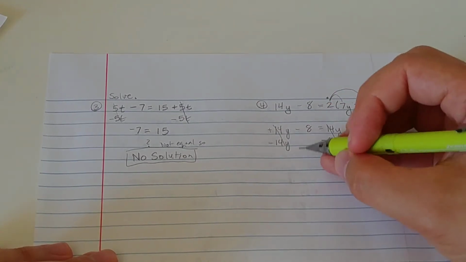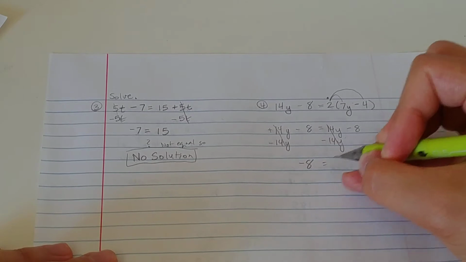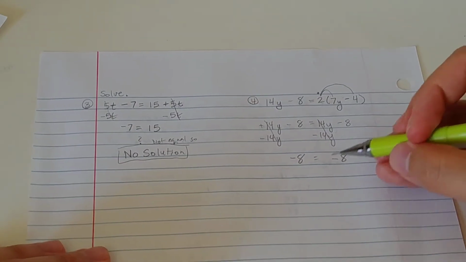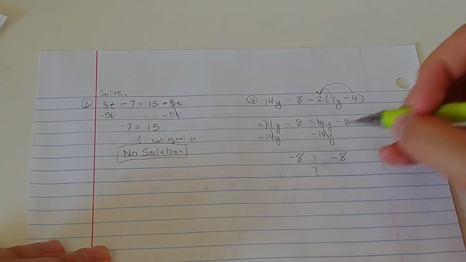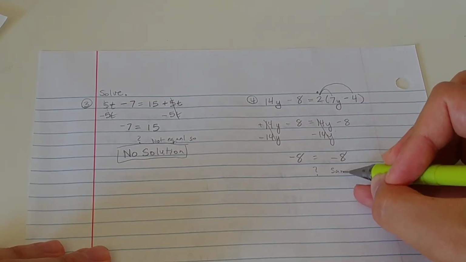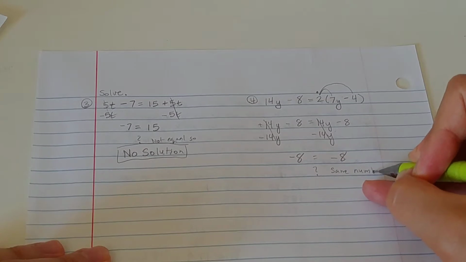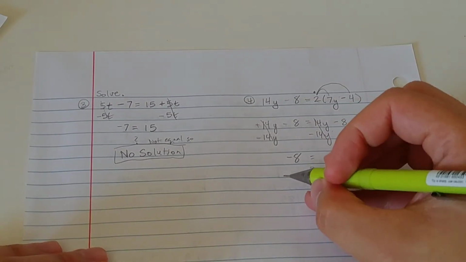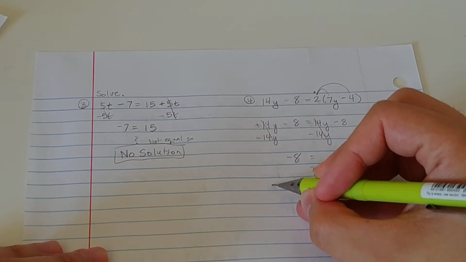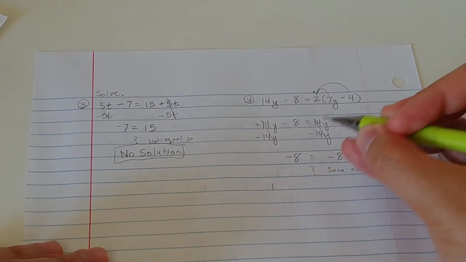Those cancel out. We're left with negative 8 equals negative 8. Now do those equal each other? They do. They're the same number, right? Same number. So this one is going to be infinitely many solutions.